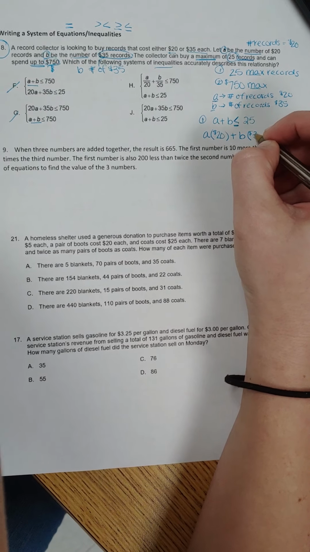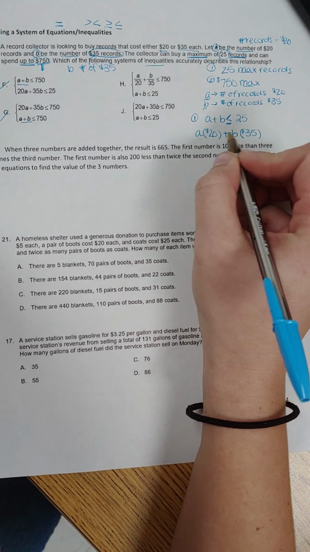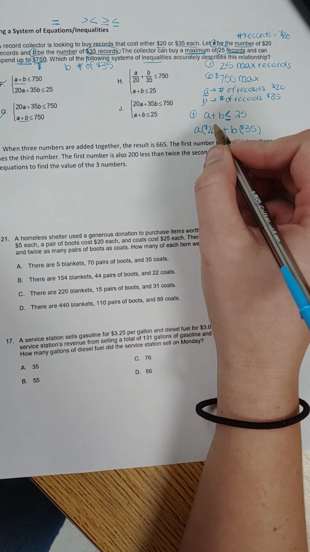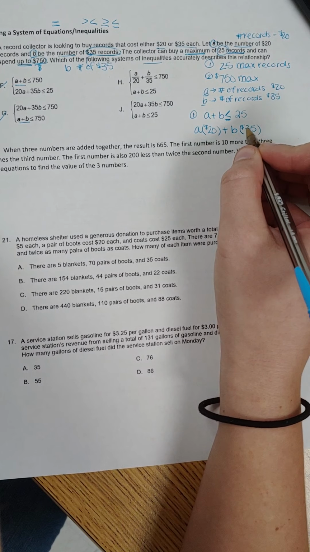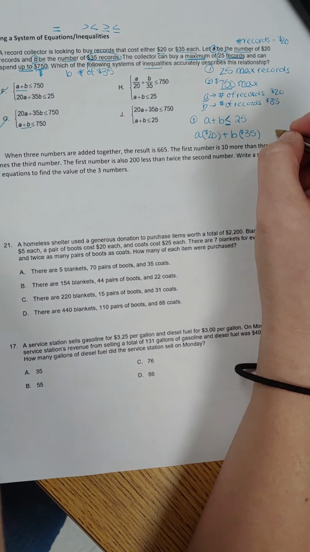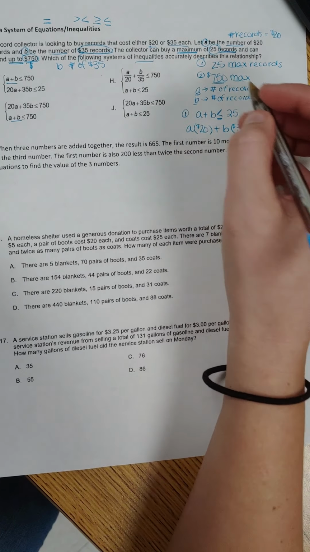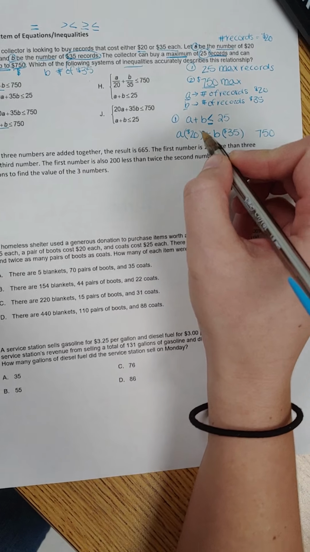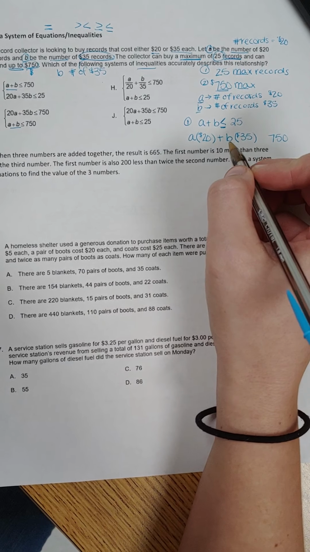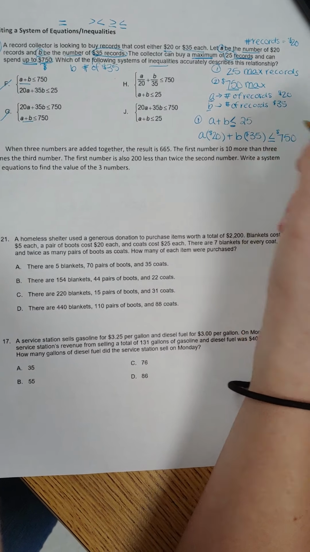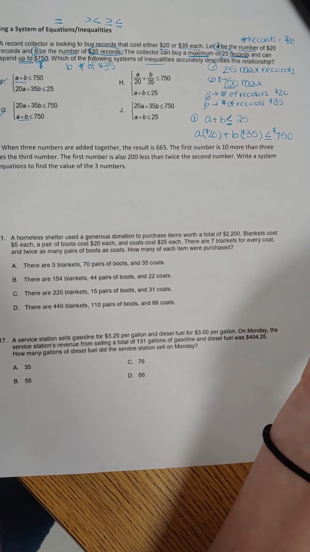$35. Okay, so if I add this together, then I know that this is going to give me my total amount. Notice that I have these dollar signs now. So now I'm going to know my amount. I again want 750 to be the max amount I spend. So when I add up the total I spent on however many A's and B's, I want that to be less than or equal to $750.